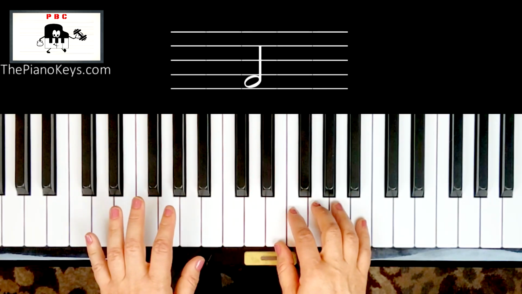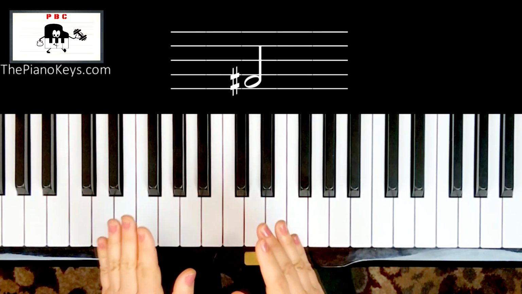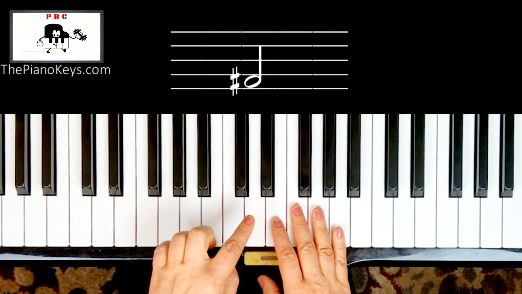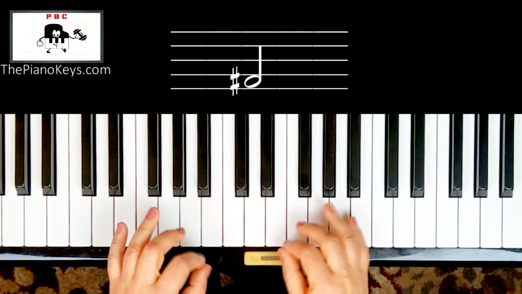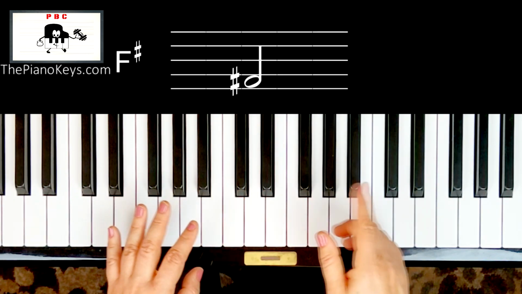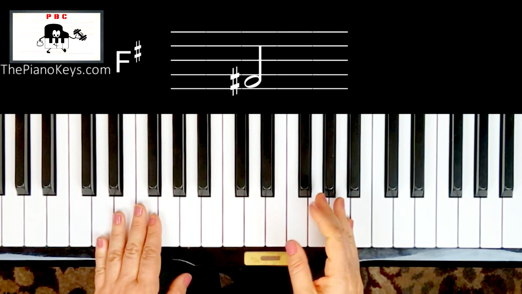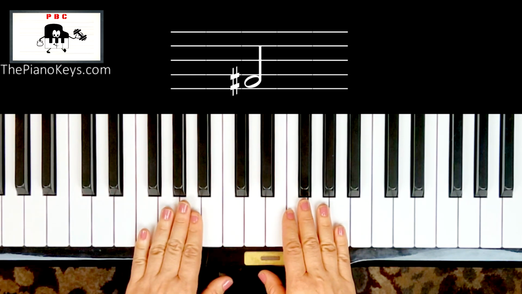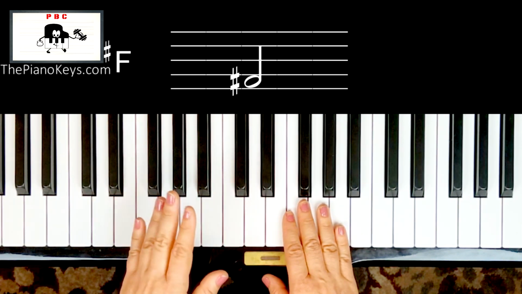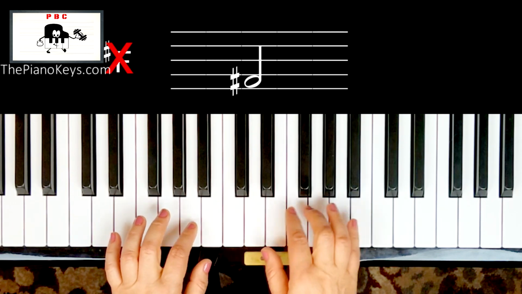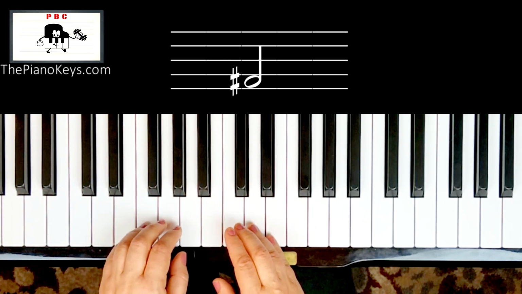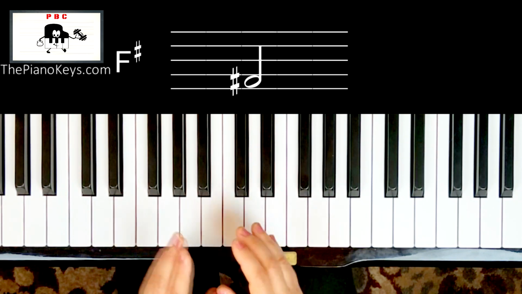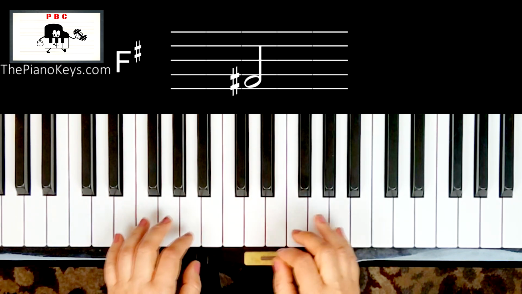When you're writing a note, the sharp goes to the left of the note because we want to see it before we get to play the note. But when we're writing in letters like the letter F and then sharp, because we read left to right in English, we want to write the letter first and then a sharp. If you wrote the sharp first, you would call it sharp F, but that would be wrong. So it's F sharp. Remember, the sharp goes before the note when you're writing in music notation, and it goes after the letter if you're writing in English.